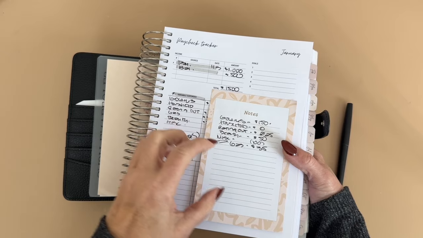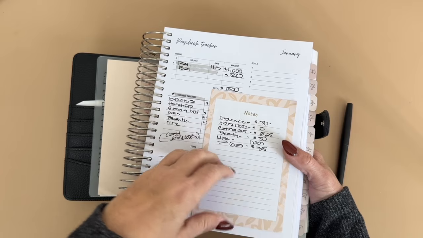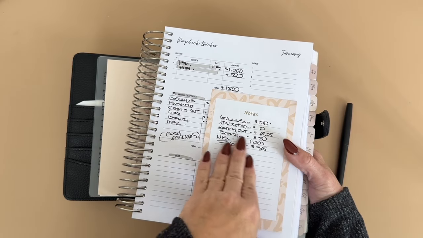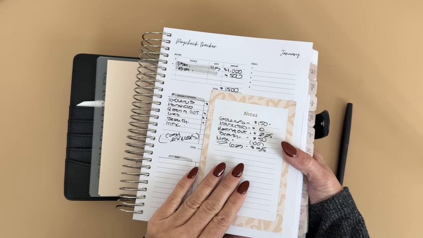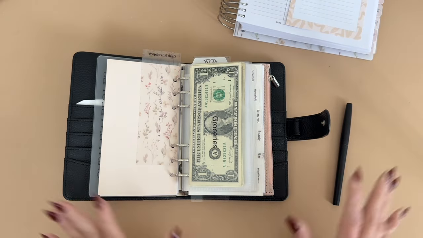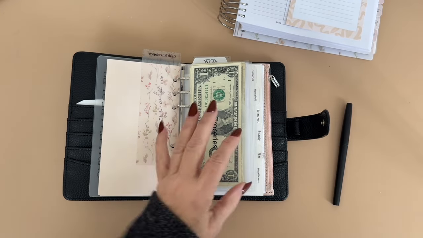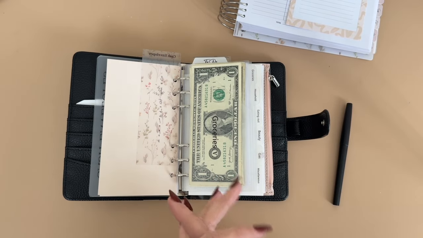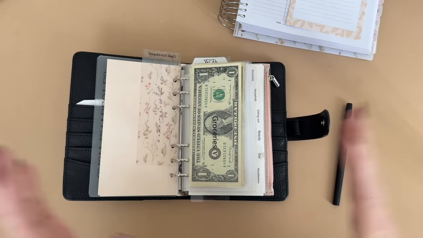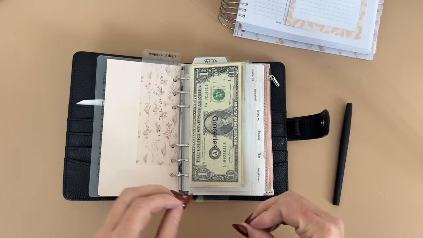Okay? And when you are using cash, it's completely different. It's not something that you have to do forever. Not something you have to do forever, but this is something that will help you. It's going to help you be more intentional. We're just trying to keep it simple. I don't want to overwhelm any beginners.